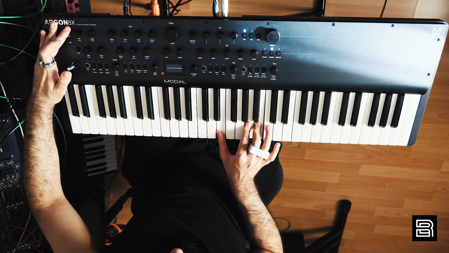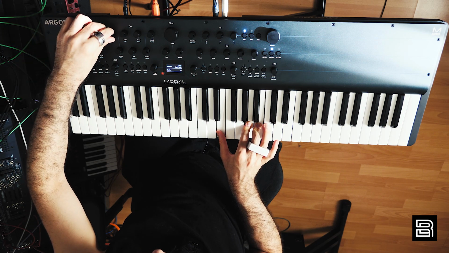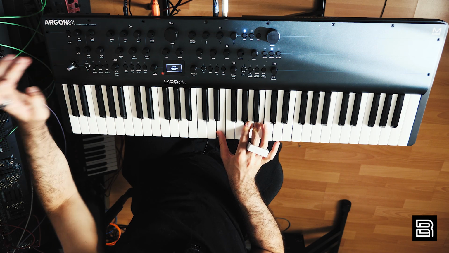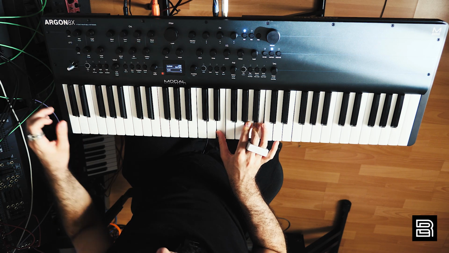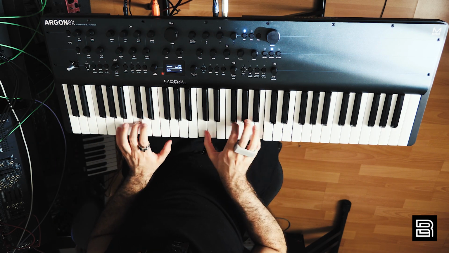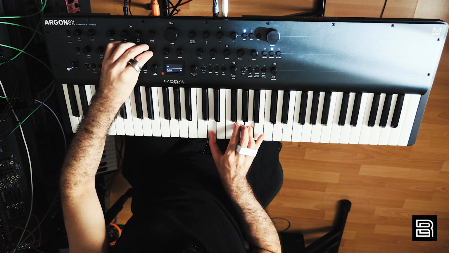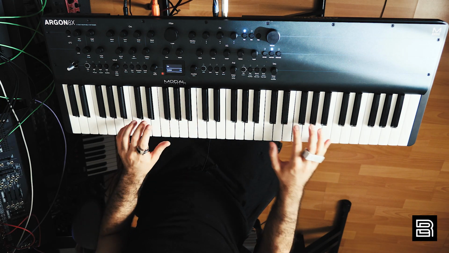Now we're gonna do some wave modulation here. We'll assign LFO1 to wave 1 and LFO2 to wave 2. Cool. Do some oscillator modulation. And see, the thing is, it just sounds so good.